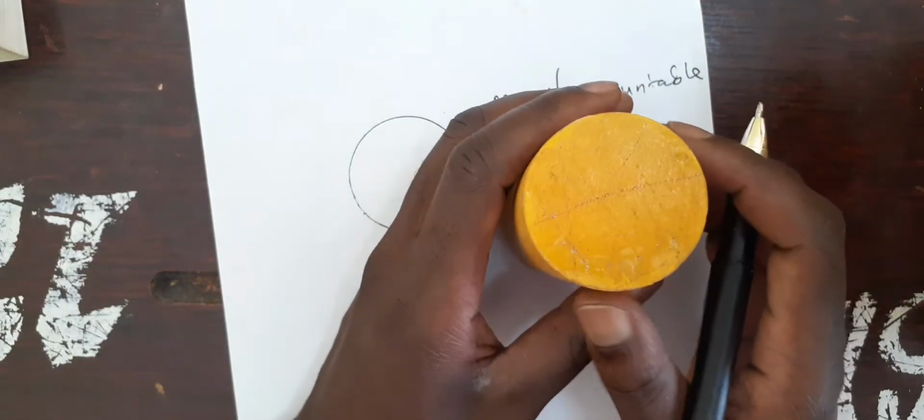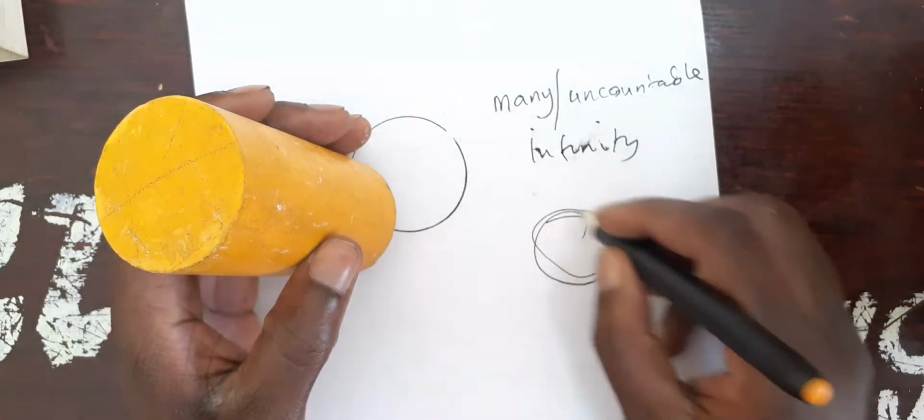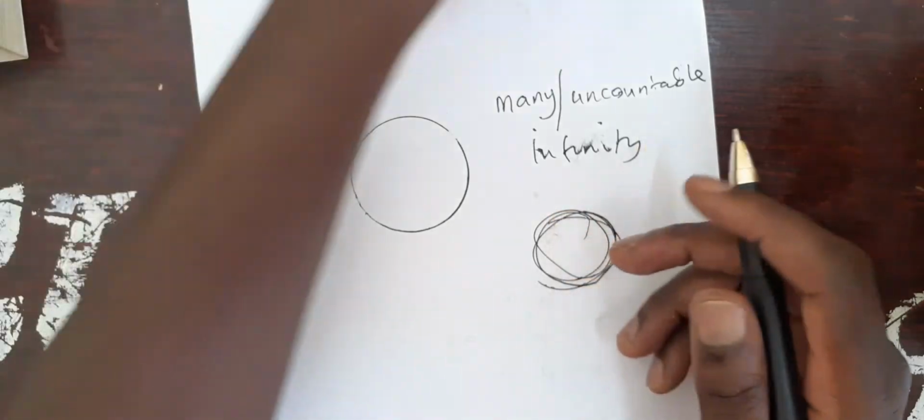This is the same as a cone. When you have a cone, you know that the base is a circle, so it can be rotated as many times as possible. So take note of that.